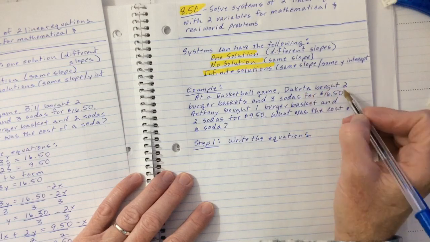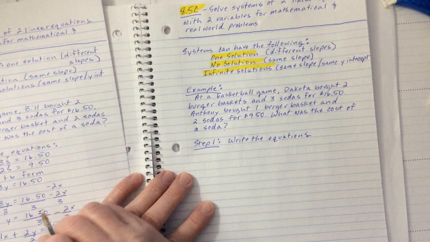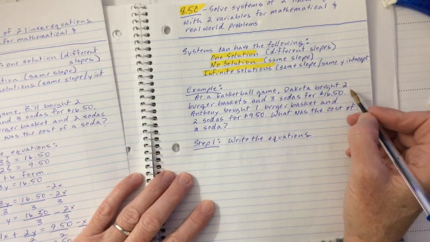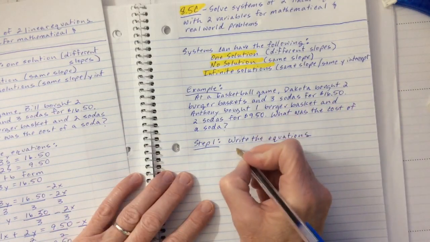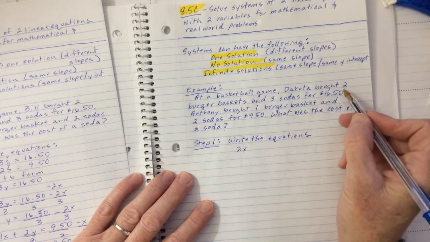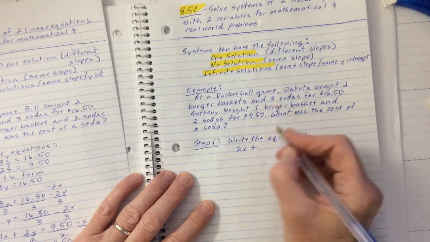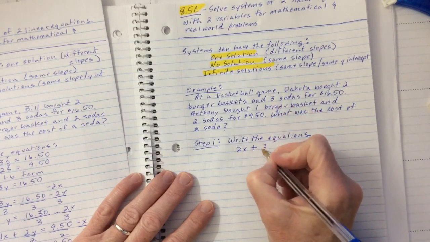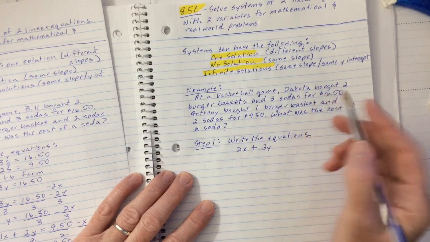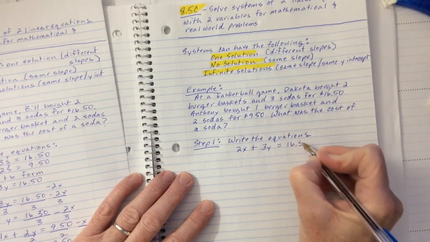So we can see that Dakota bought 2 baskets and 3 sodas. So I'm going to call that 2x, because she bought 2 of them, plus she bought 3 sodas. So that's 3y equals $16.50.